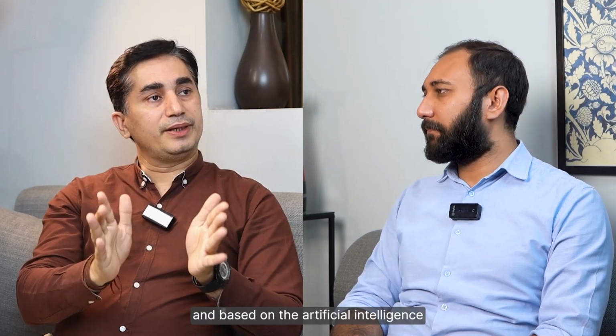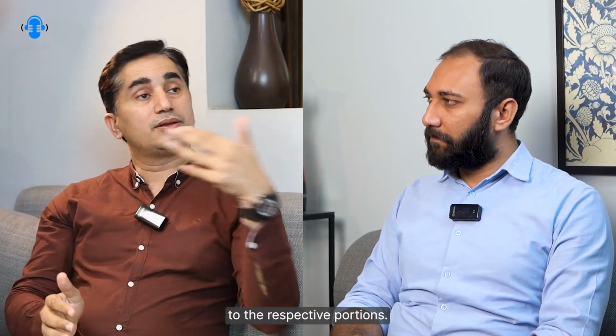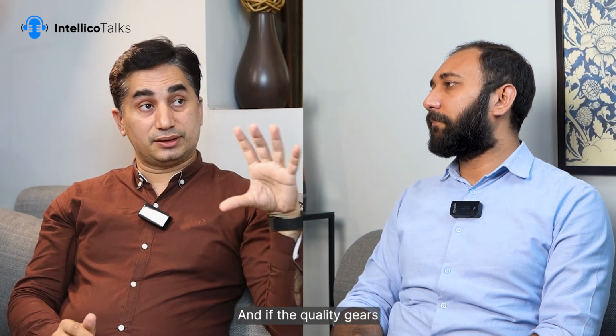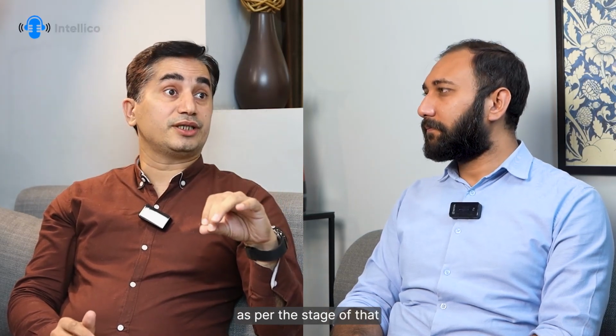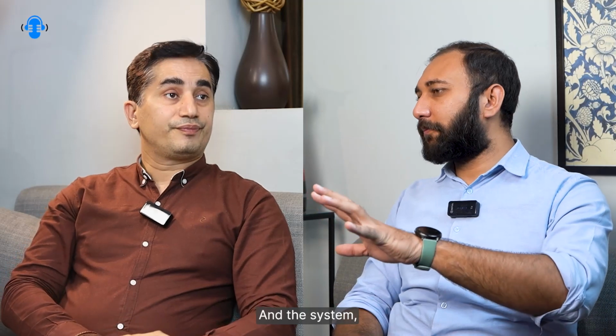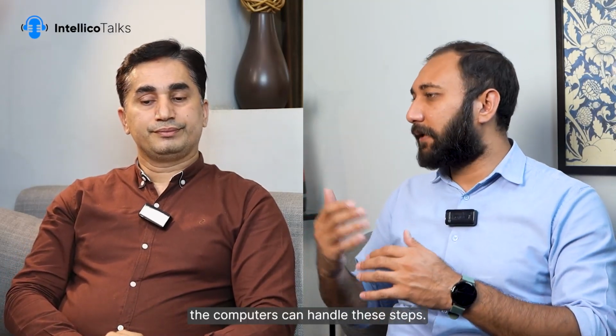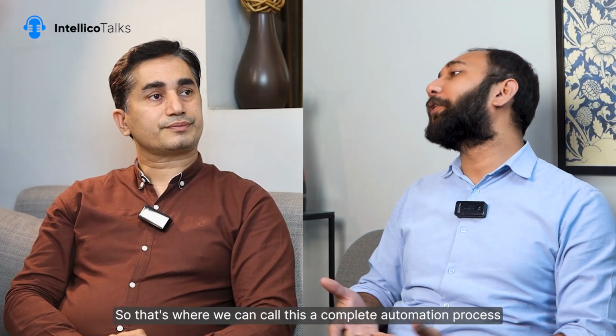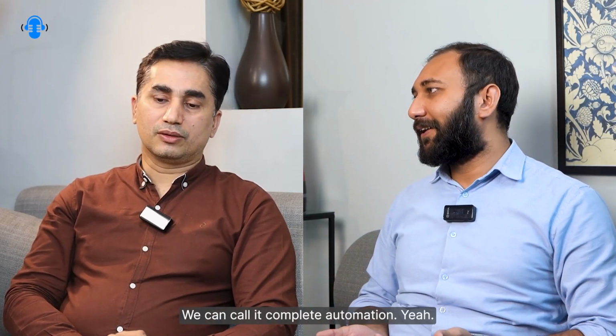So here comes the intelligence part. In CD, continuous deployment, we define quality gates, and based on the artificial intelligence patterns that we have defined in the model, it deploys to the respective environments. And if the quality gates are not fulfilled as per the stage of that particular deployment, it won't deploy there and will notify or alert the respective people. The computers can handle these steps very efficiently, with a lot of accuracy actually. Perfect. So that's where we can call this a complete automation process.